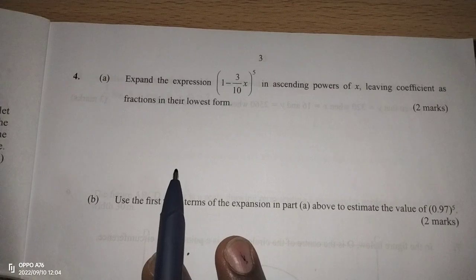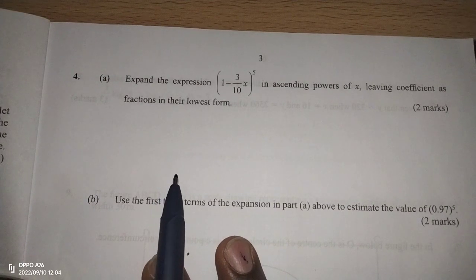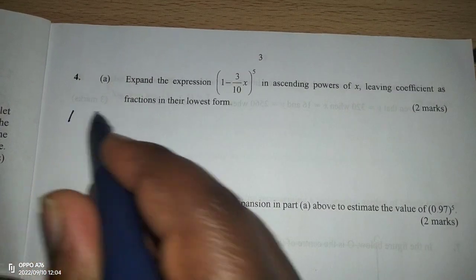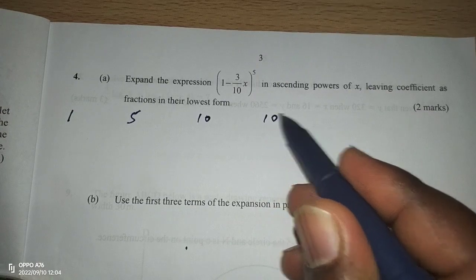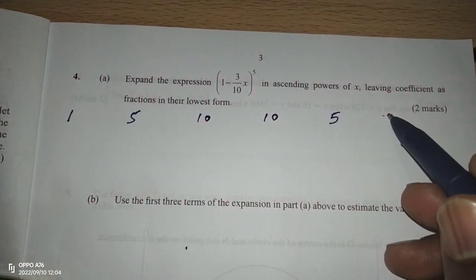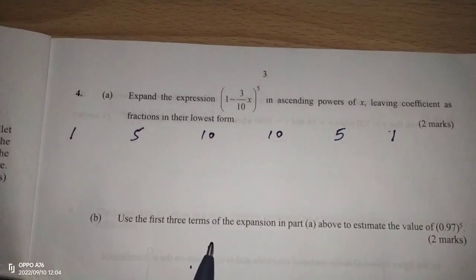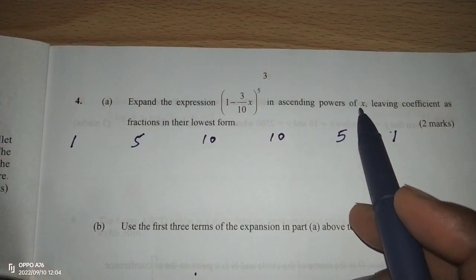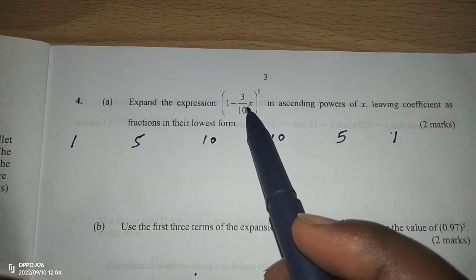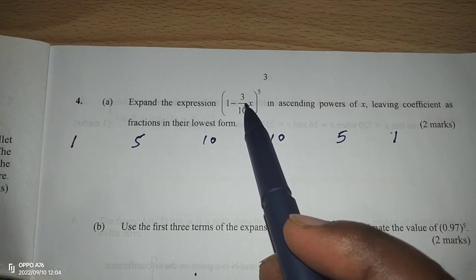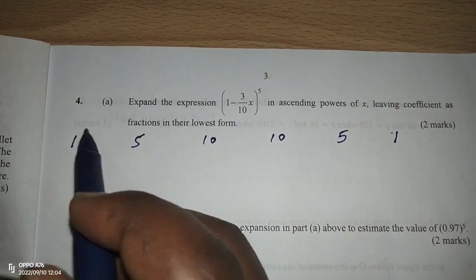We are first of all going to list the coefficients of power 5, which are 1, 5, 10, 10, 5, and 1. So these are the coefficients of power 5. Then now we're going to raise in ascending powers of x. Now that x is the second term in the binomial expansion, the term with x should have ascending powers, but the 1 will be having descending powers.